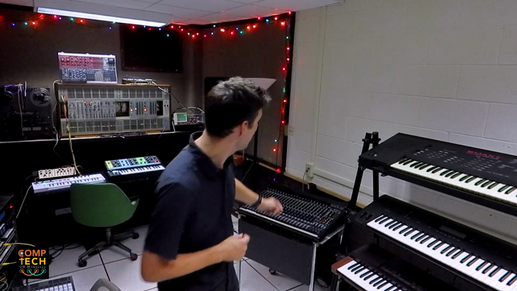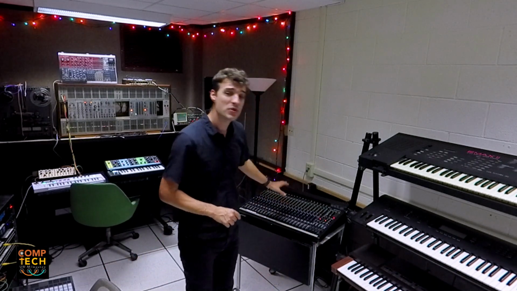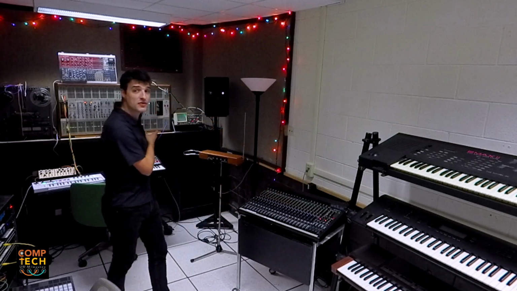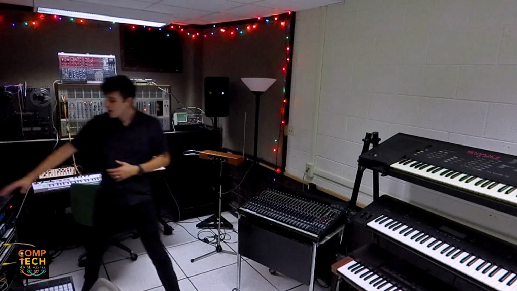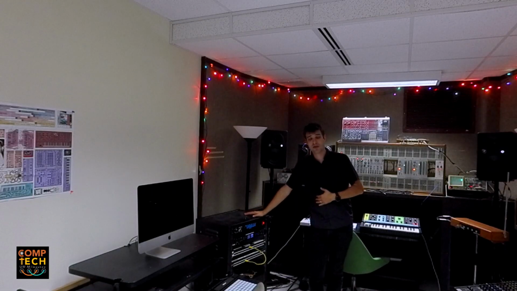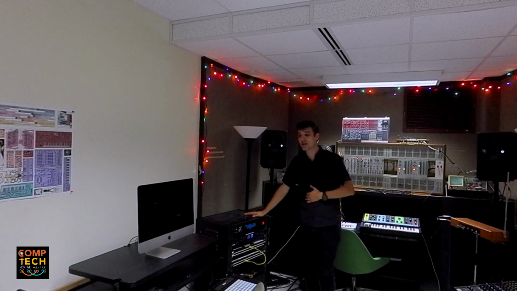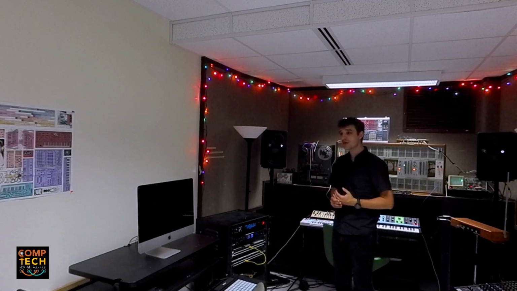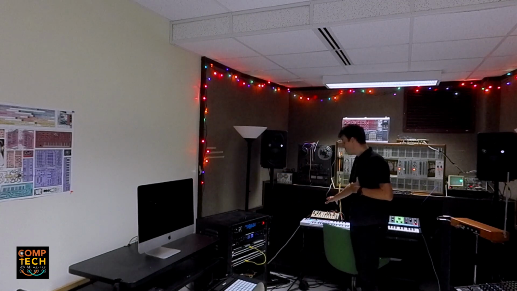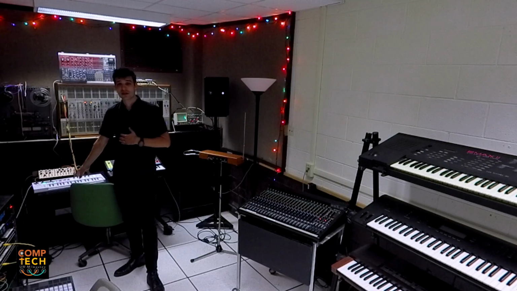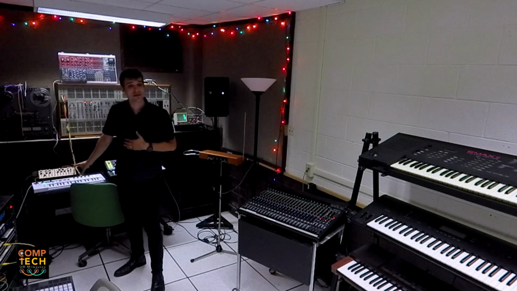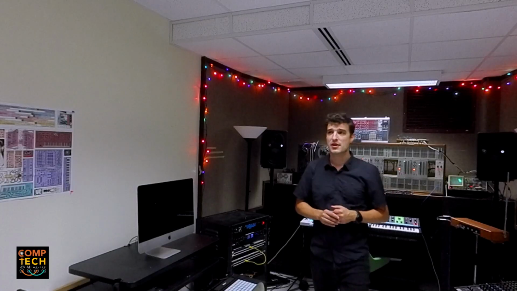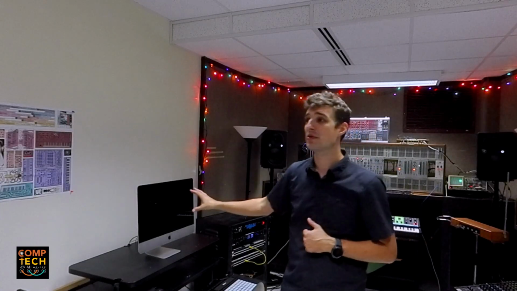Over here, we have our mixer, which is connected directly to the speakers. Behind me, we have the wall of synthesizers. On this side, we have our patch bay and audio interface, which is connected directly to the computer for recording. The computer is also connected to this MIDI controller, which is in turn connected to a bunch of these synthesizers behind me. It can be used to sequence some analog synthesizers directly with the computer.